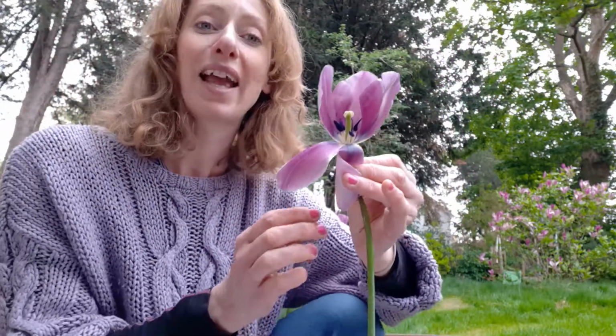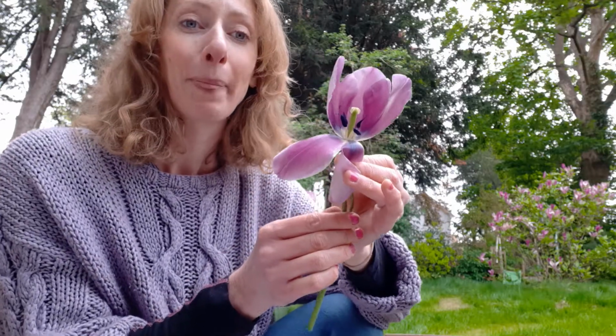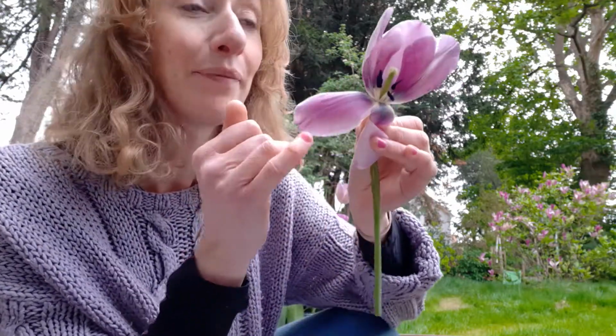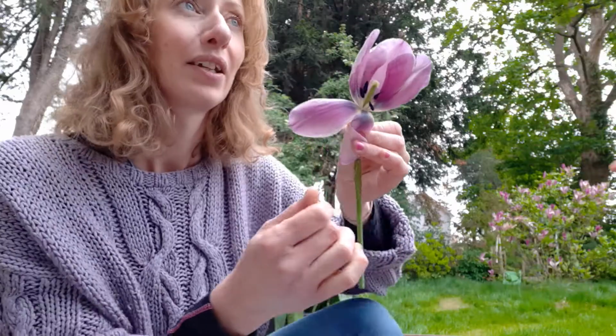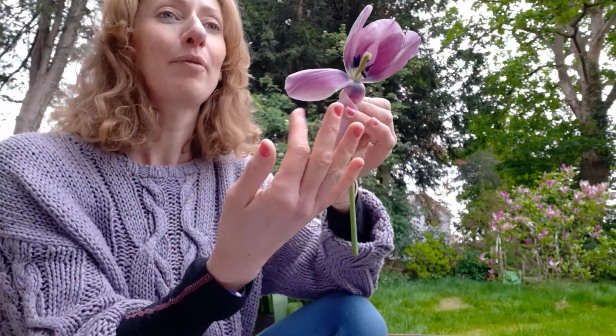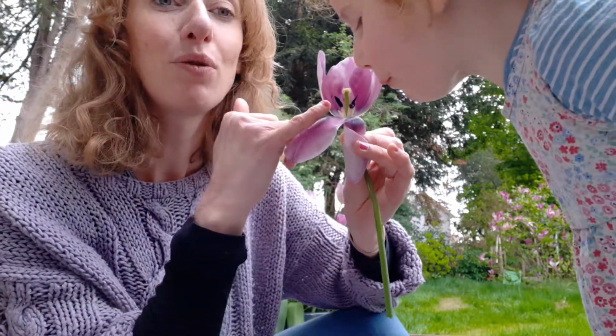Now sometimes if the wind blows, that will blow some of this pollen onto the sticky bit in the centre. Or we have insects. So Ivy the butterfly will fly in. Here comes Ivy the butterfly. Come on in. Ivy the butterfly will fly in, and she will want to drink some nectar from inside here.